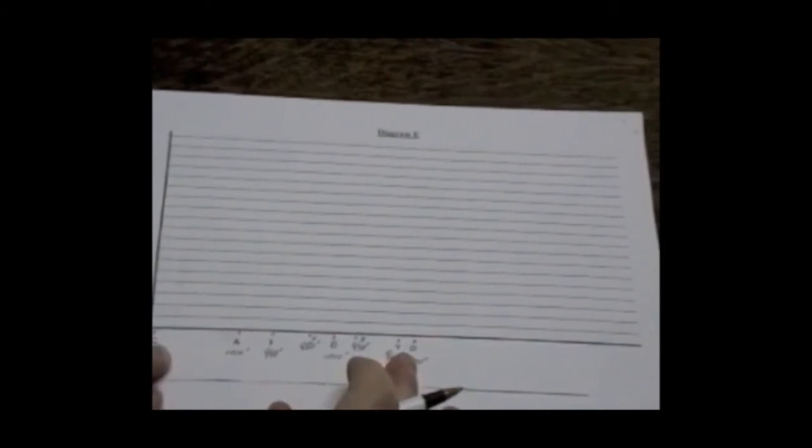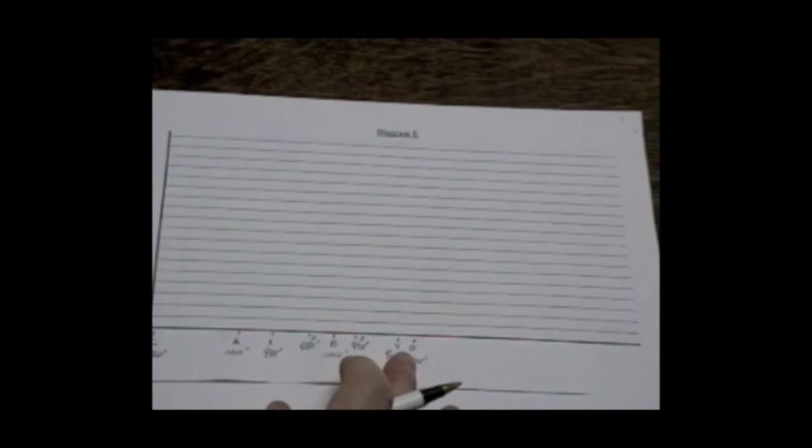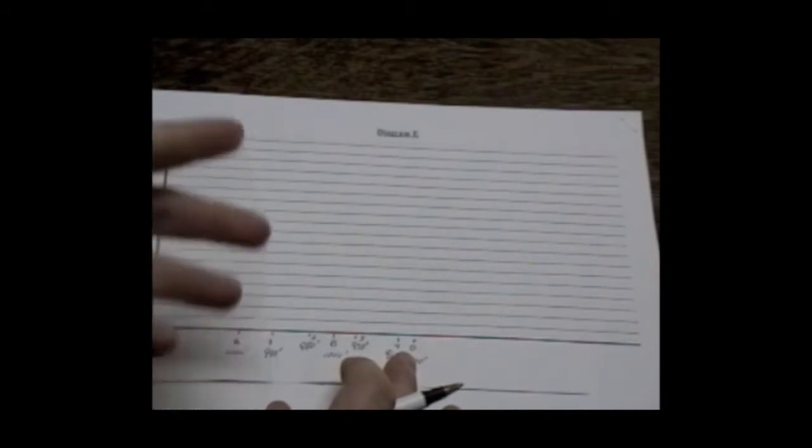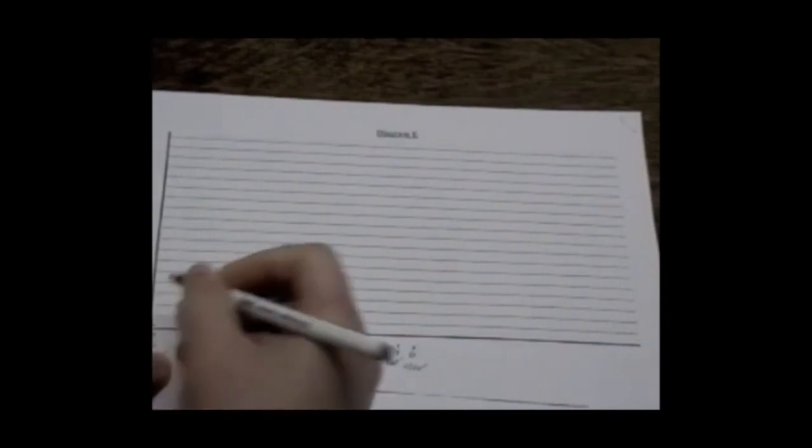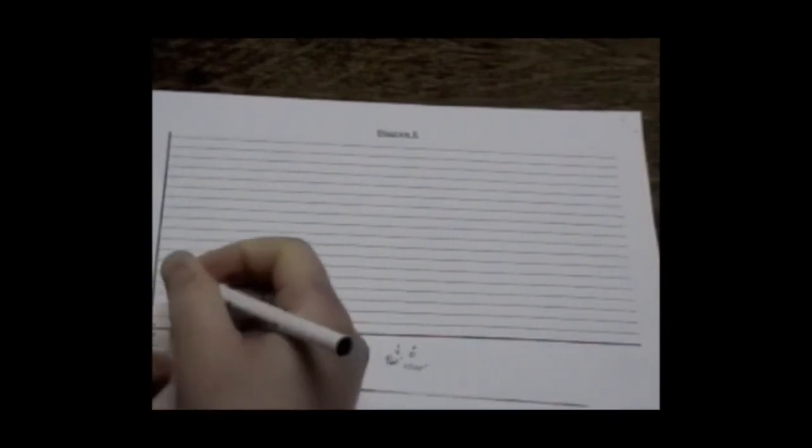Now, the next step is we need to construct a Y scale. The Y scale is going to basically be, you could refer to it as elevation if you wanted to. So, looking at the numbers that we have, 900 all the way up to 1,000, I'm going to start by making a broken axis.